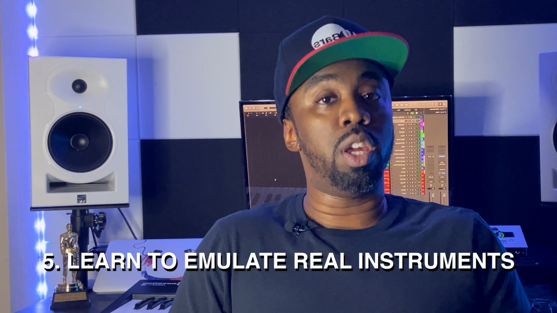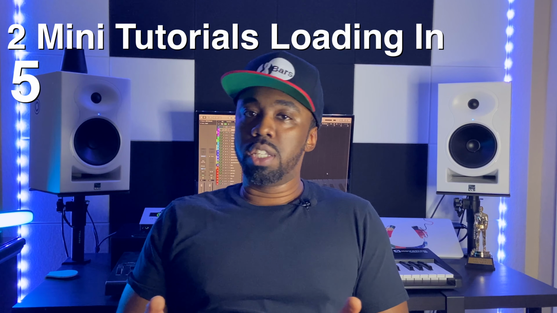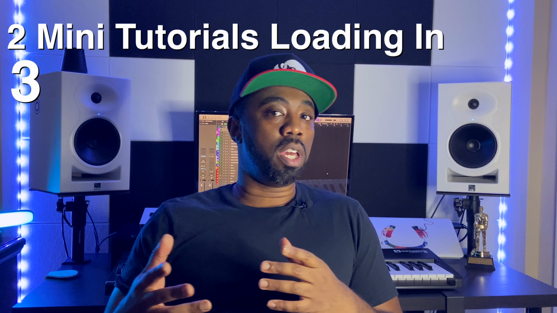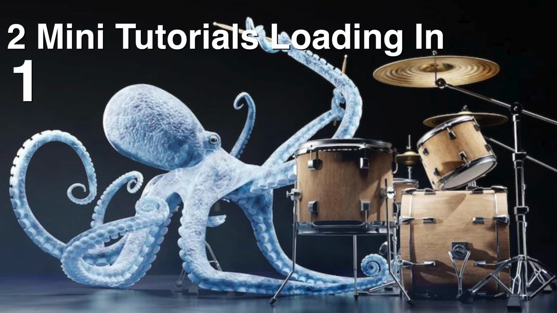And that's going to lead us to our bonus tip, which is learn how to emulate real instruments. No, that does not mean that you have to learn how to play the piano just as well as George Duke or Robert Glasper or even John Legend. But you should take some time to learn how musicians actually play different instruments and then try your best to emulate that. One easy example for that would be if you're trying to emulate a real drummer, just remember that drummers don't have 8 hands.